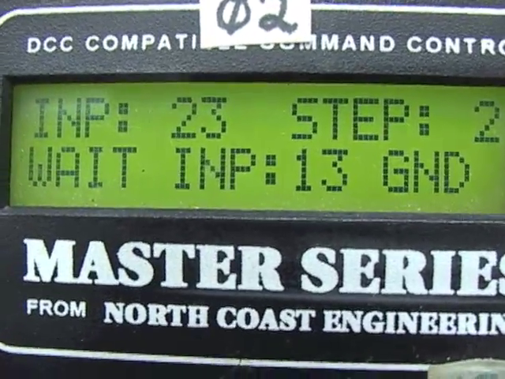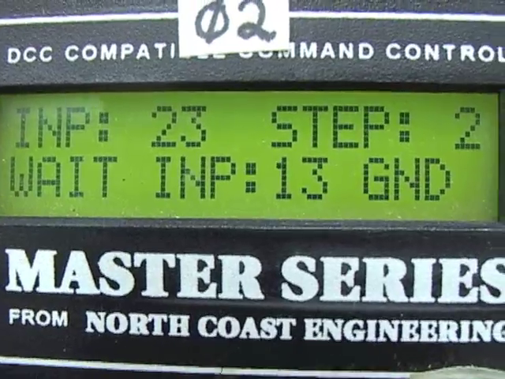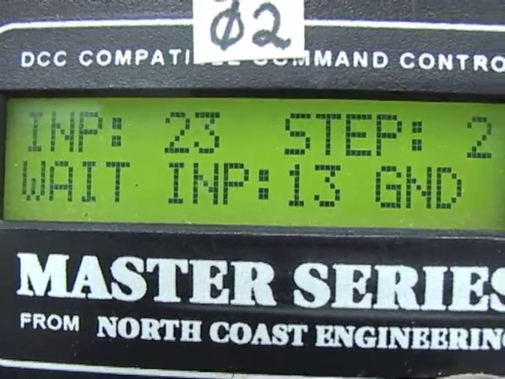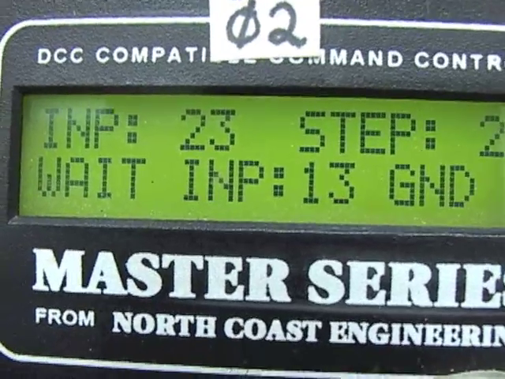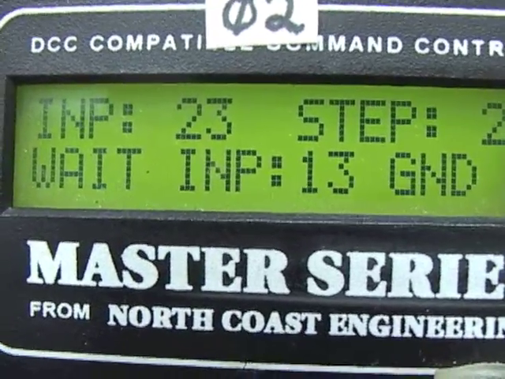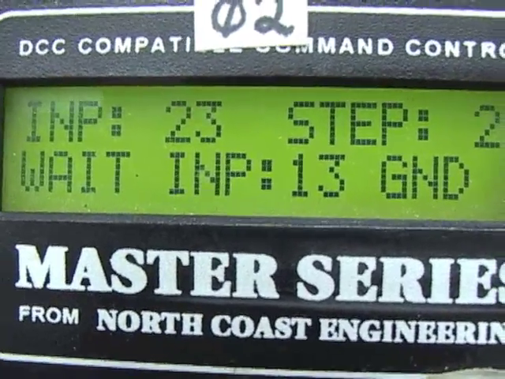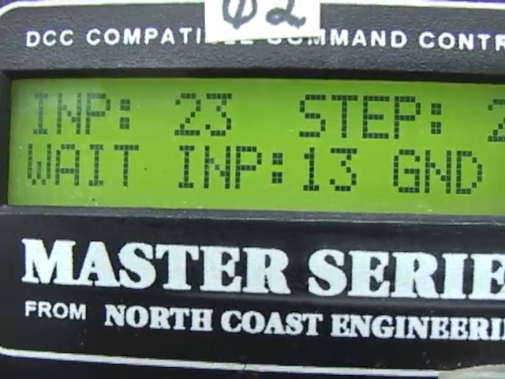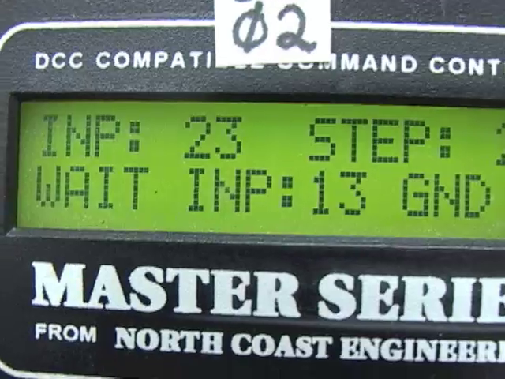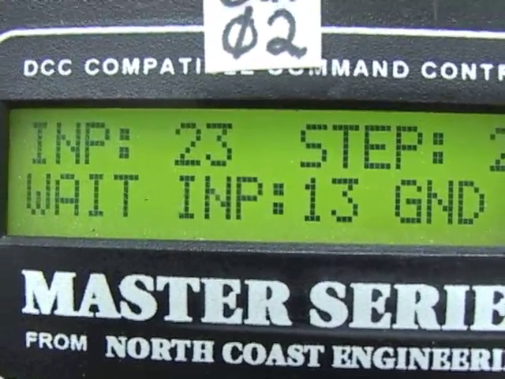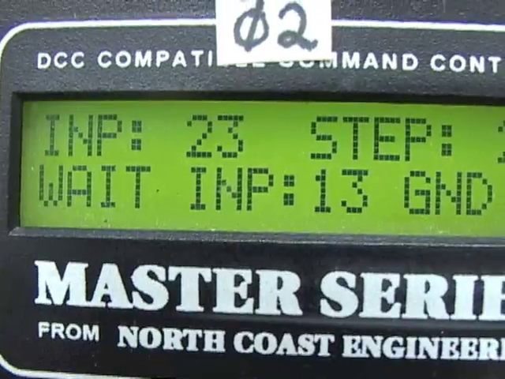The reed switch that the engine is heading toward is hooked into input 13, and when the magnet on the bottom of the loco goes over top of the reed switch, that'll go to ground. In other words, it'll transmit current, and this statement will be executed, but the panel will be sitting here waiting for this to happen until that engine gets to the reed switch.